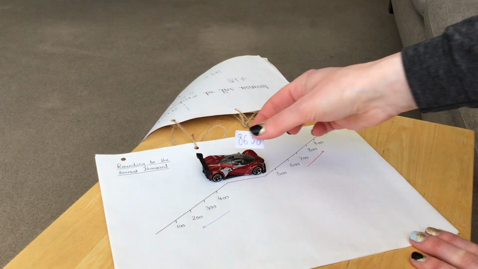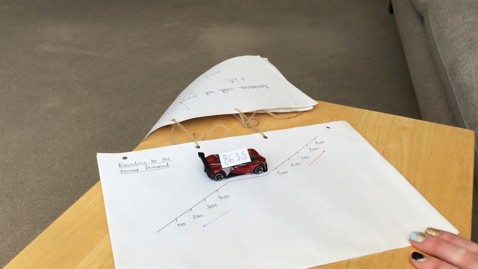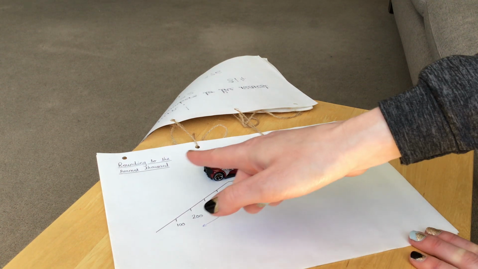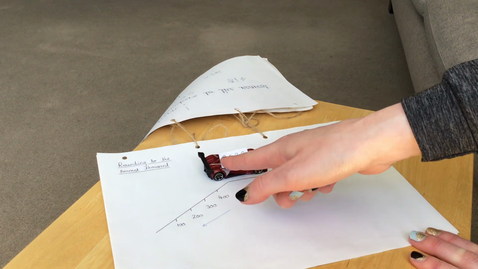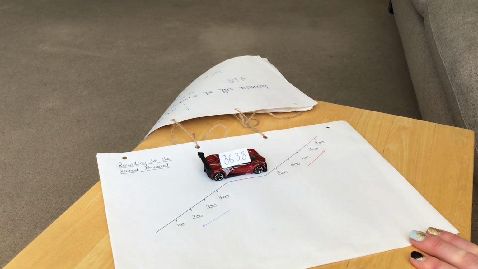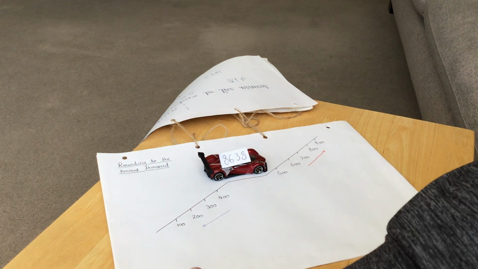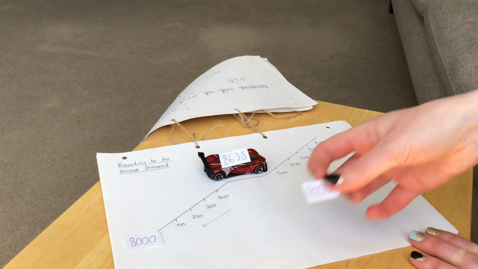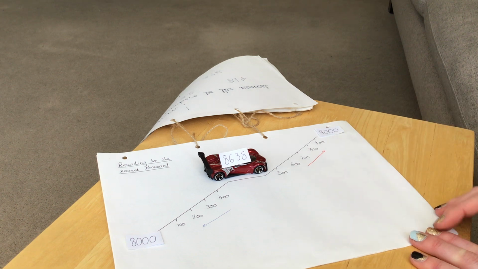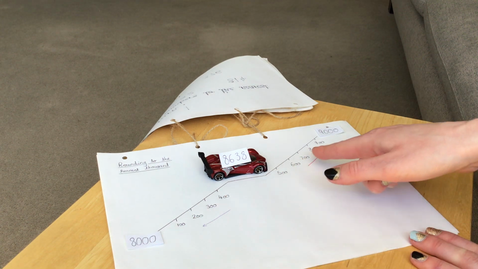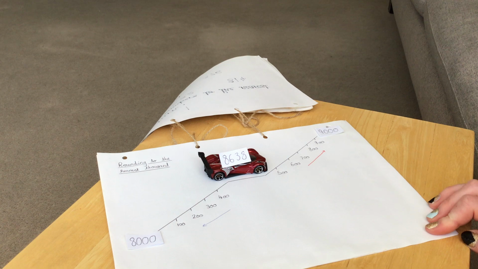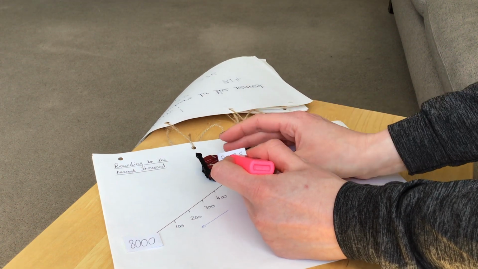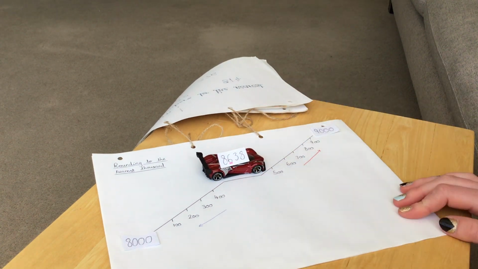This time, let's have a look at 8,638. Just as before, we need to make sure we know the 1,000 that comes before and the 1,000 that comes after. 8,638. We know that that is 8,000 and we know that the one after is 9,000. And again, we're looking at the hundreds along the number line this time. So if it helps you, mark it out on your number line so you know exactly where you are looking.